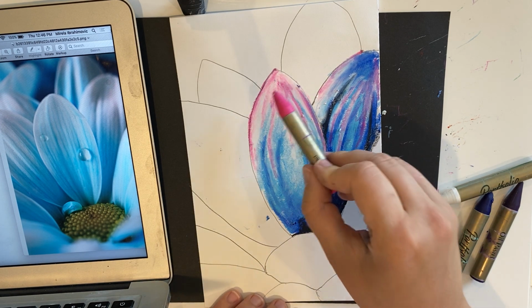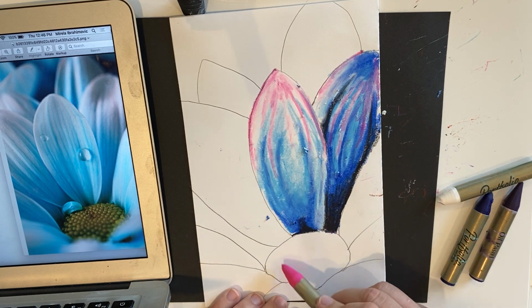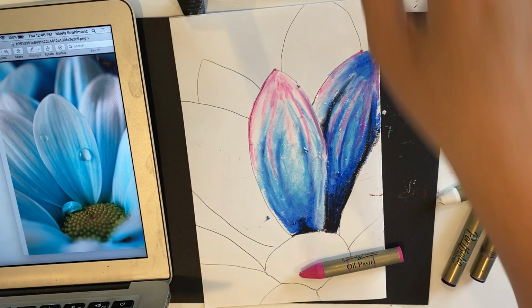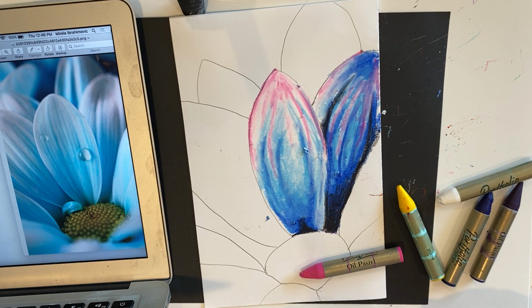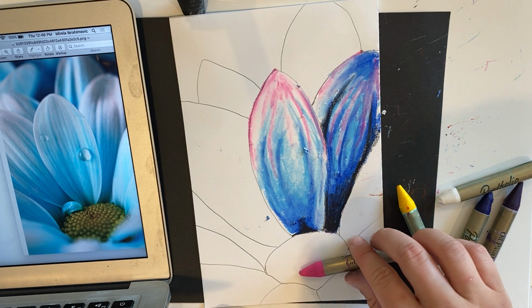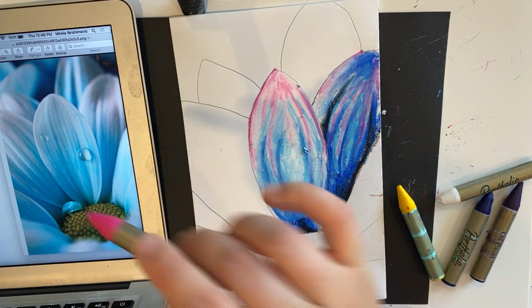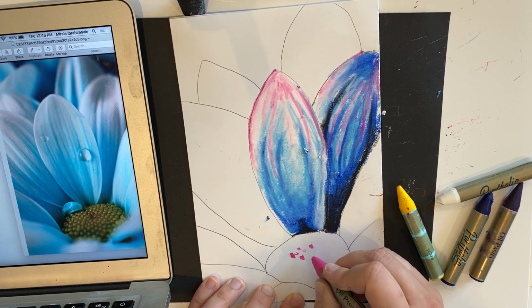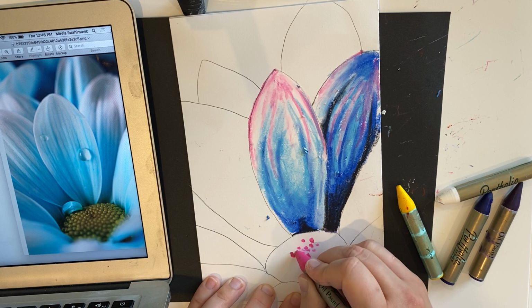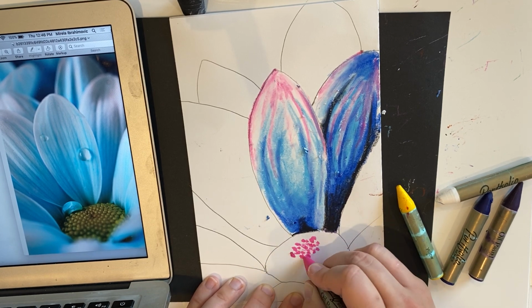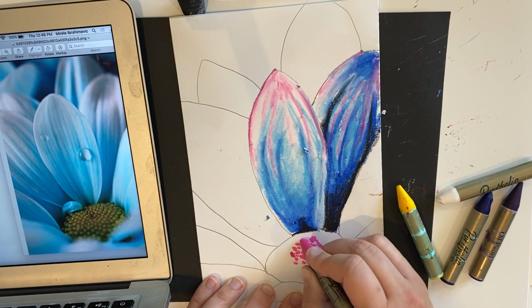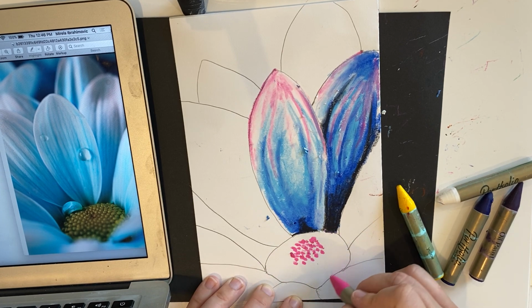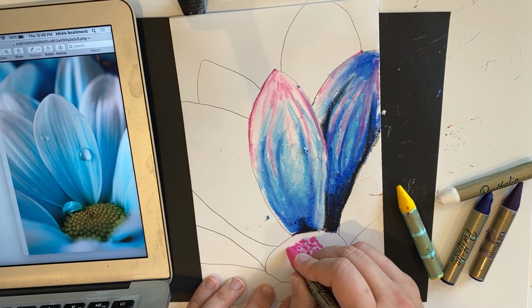But I think I'm going to play off of this pink right here and maybe mix my pink with some of these other lighter colors. Okay, and they look like little circles, so I'm thinking maybe I can get away with just stippling, so a bunch of dots. I think I'm going to stylize this whole area. Maybe I'll go from light and then I'll get darker towards the edges.